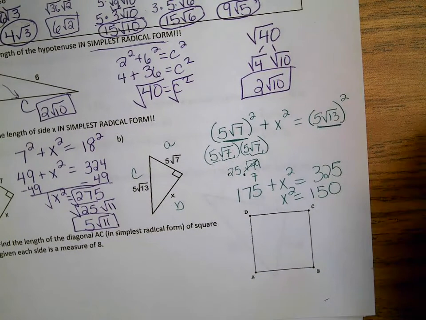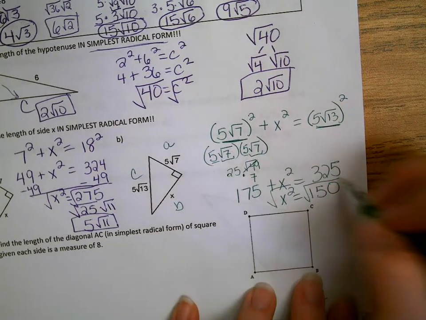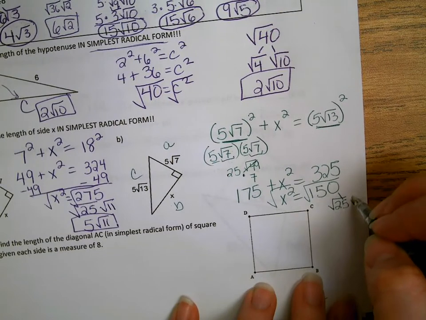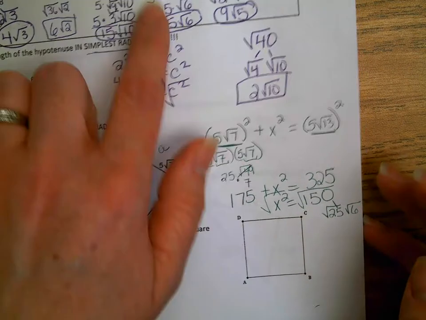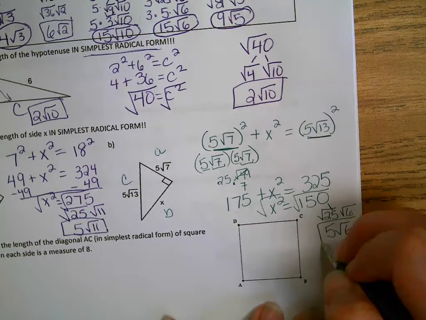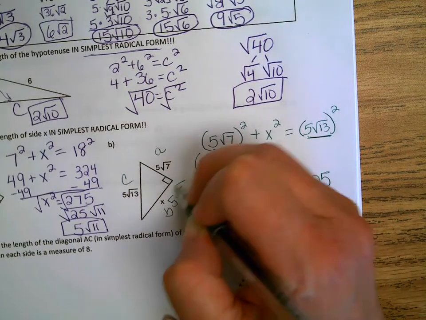Ran out of space over here. Did a little bit too much algebra there. Square root both sides. To reduce our radical, 25 goes into 150 six times. We saw that up top. And we get 5 square roots of 6 as a final answer here. So this side here is 5 times radical 6.